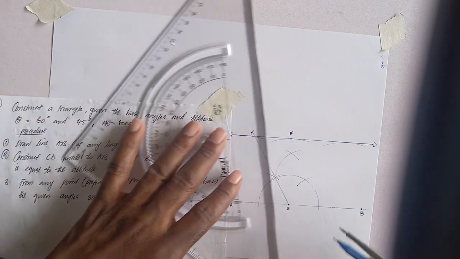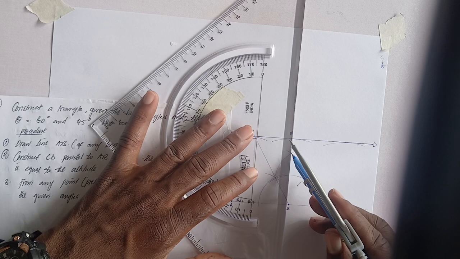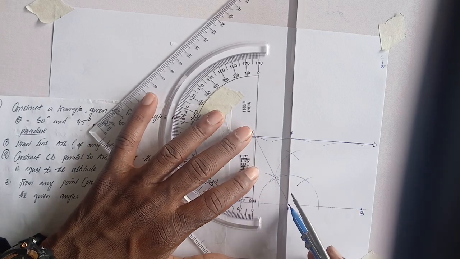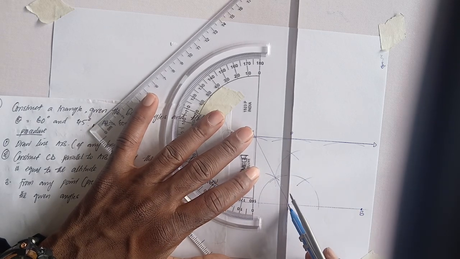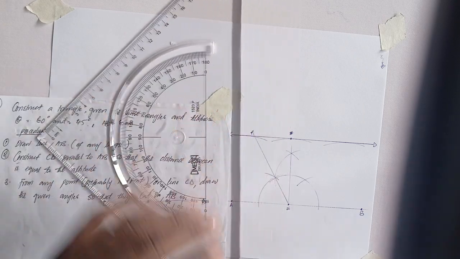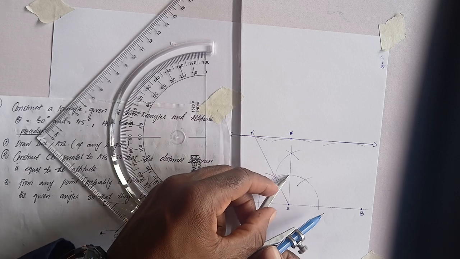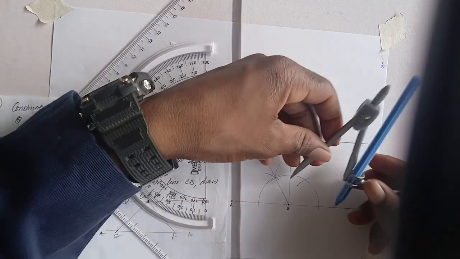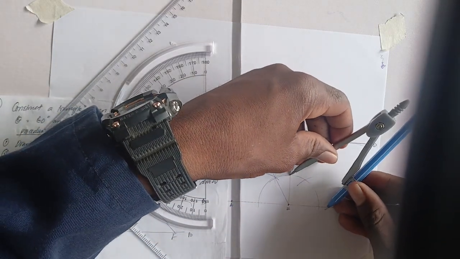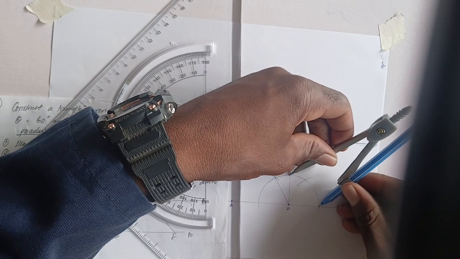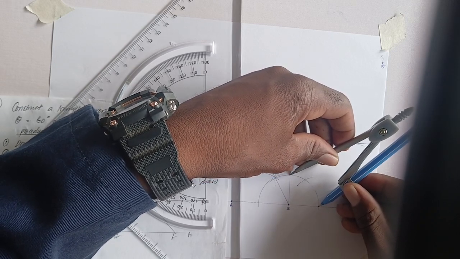Then I'm going to join this and the bottom part. Then I have to bisect. Now you guys already know how to bisect an angle. We get that overall length there. Okay, I've gotten it correct.